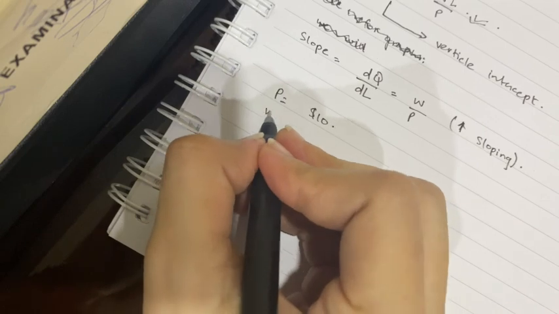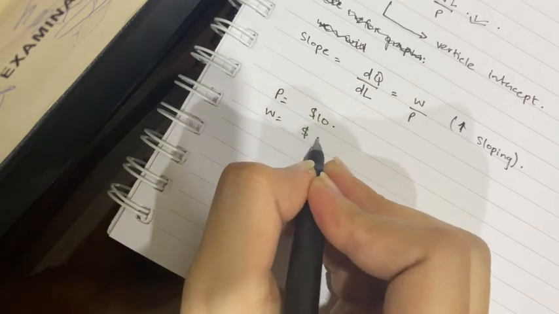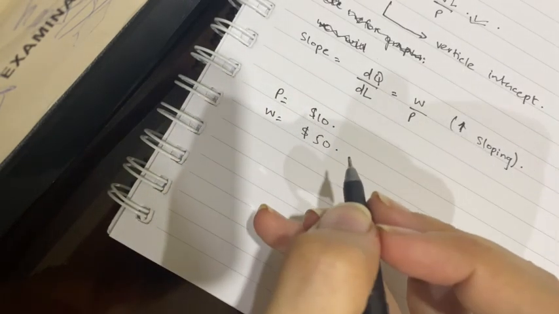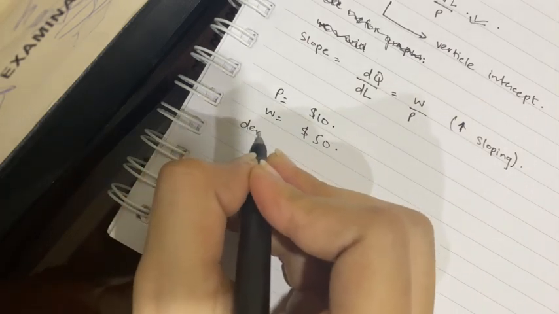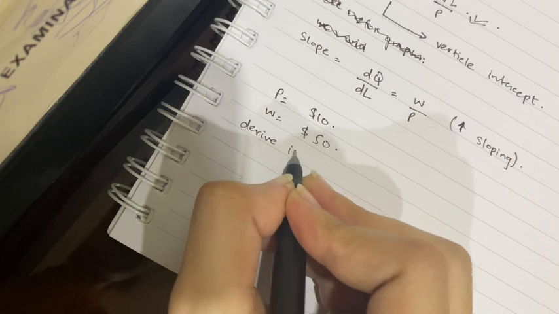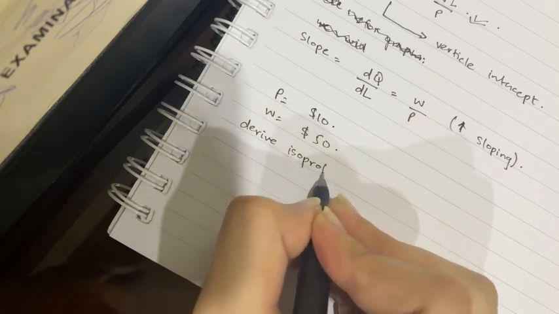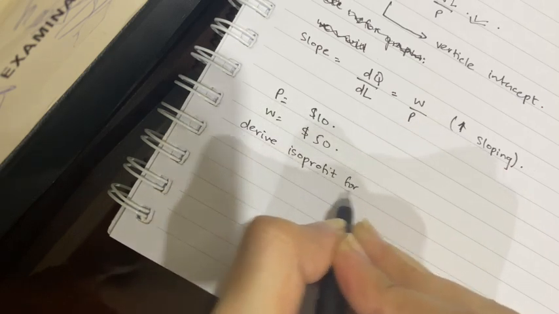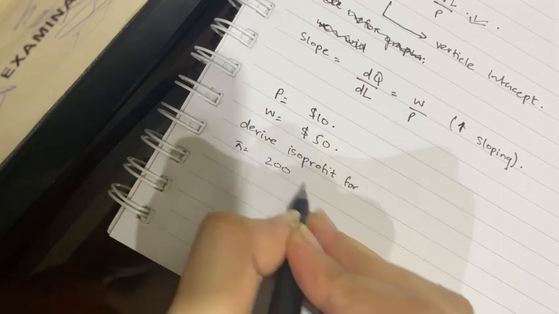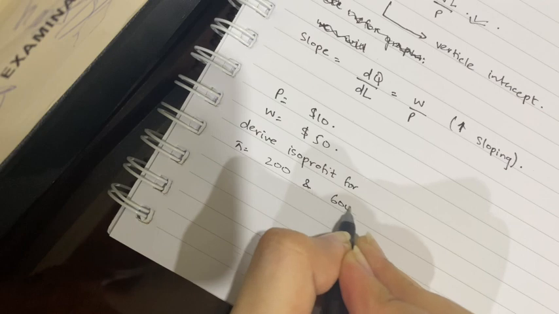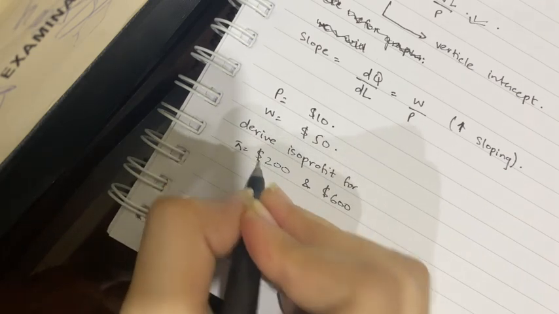We're taking this example where price is $10 and wage is $50, and we will derive the isoprofit equation for profits at the levels of $200 and $600. So we're going to use two different profits to see what isoprofit equation we end up with.